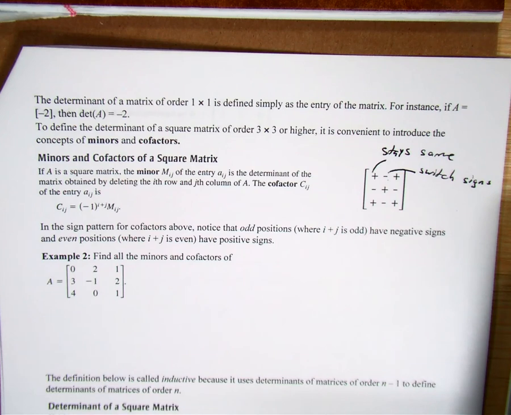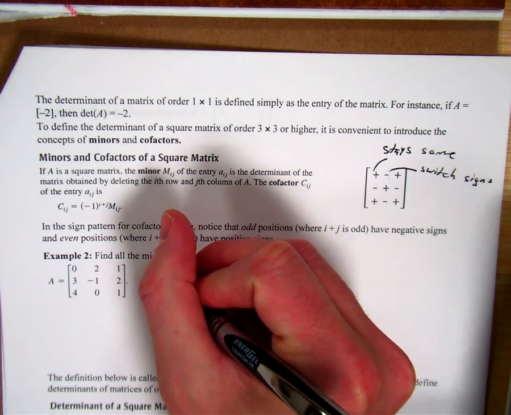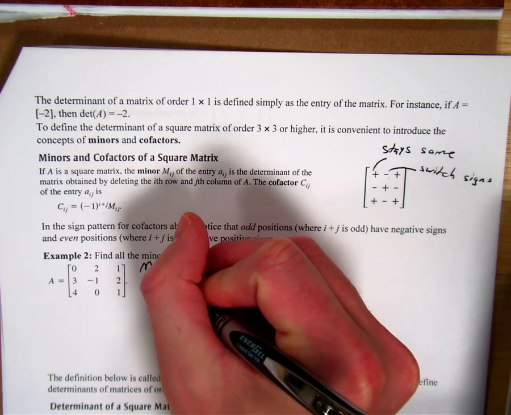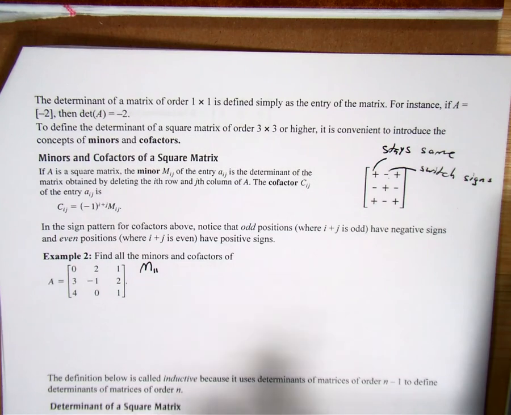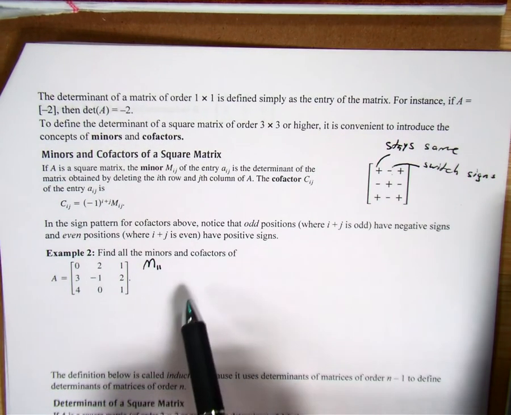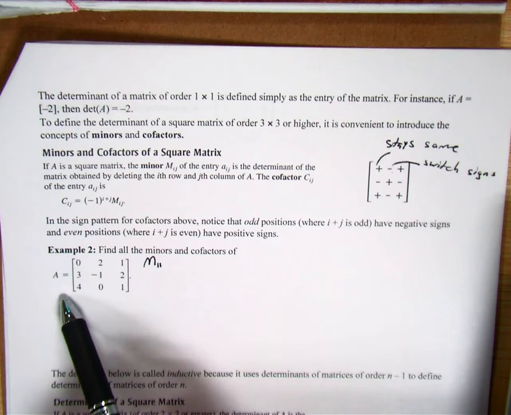So for a 3 by 3, we are going to break it down into 9, I know, that's a lot. 9 little mini matrices, or minor matrices. And then we're going to do the determinant of all of those. Okay? So, minor 11, M11. We're going to delete the first row and the first column.